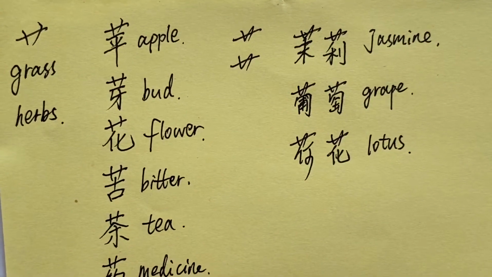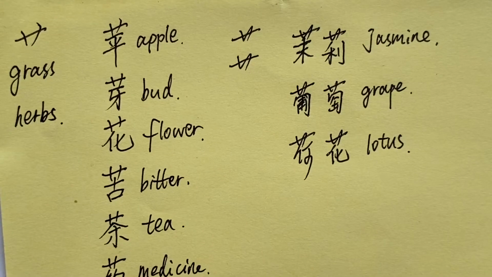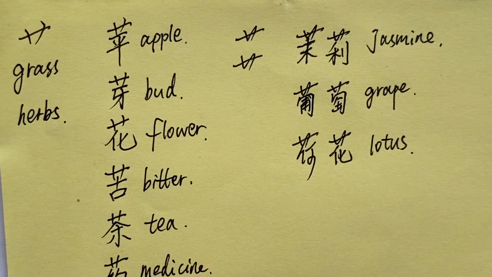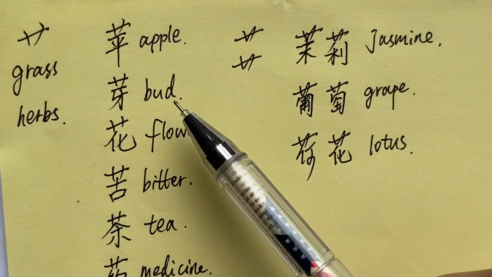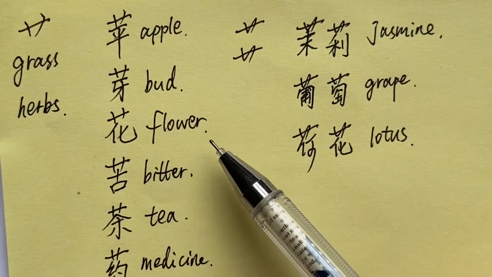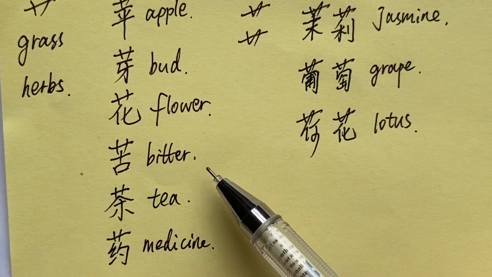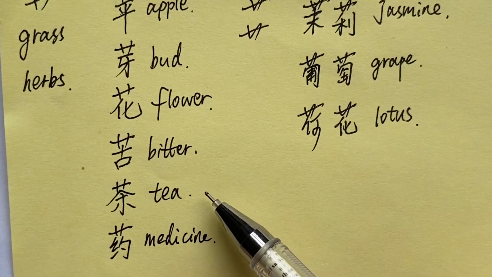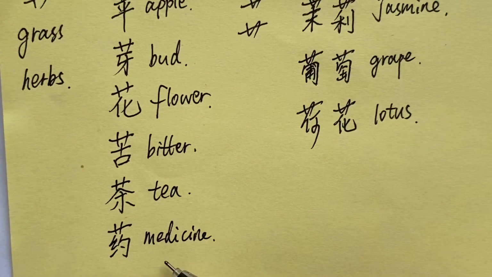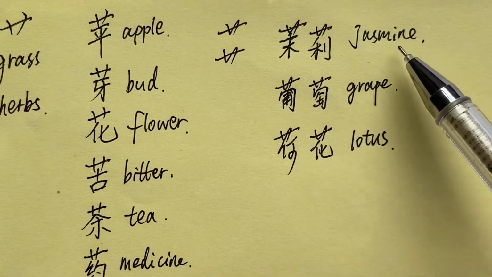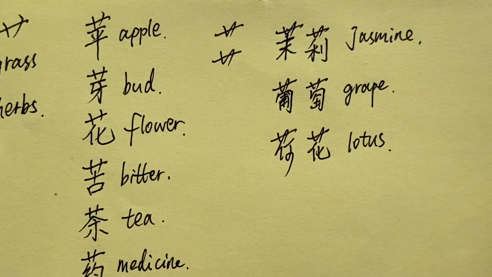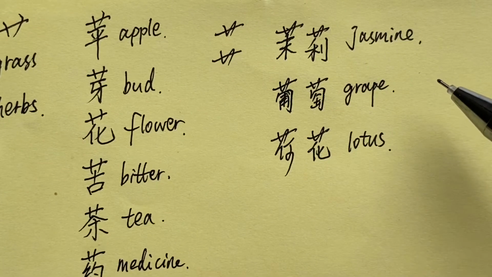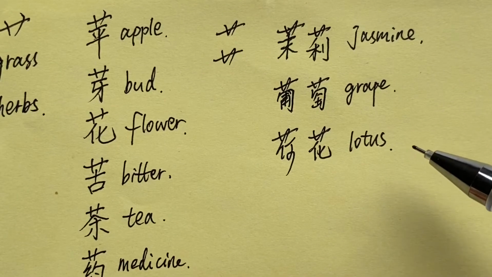草字头 grass or herbs related. 苹 apple. 芽 bud. 花 flower. 苦 bitter. 茶 tea. 药 medicine. 茉莉 jasmine. 葡萄 grape. 荷花 lotus.